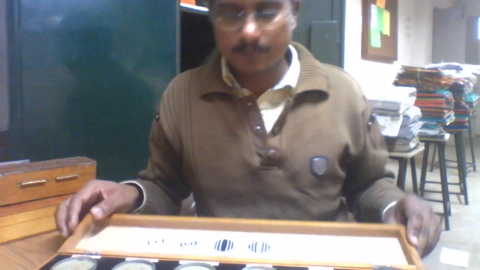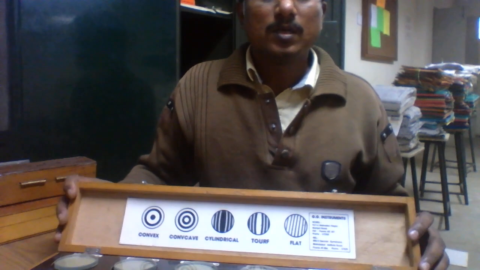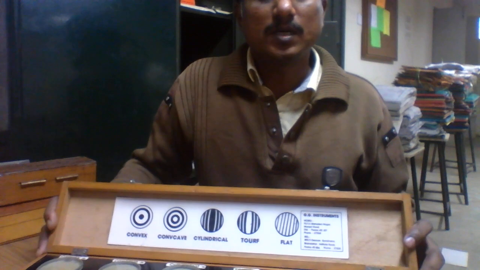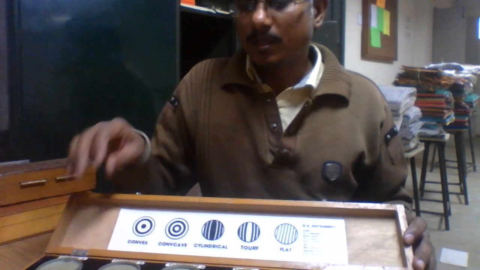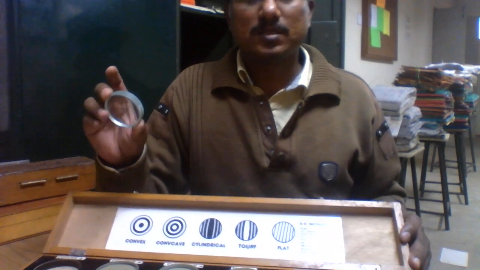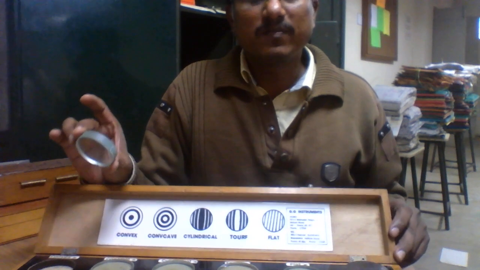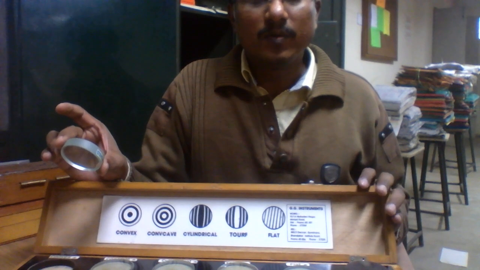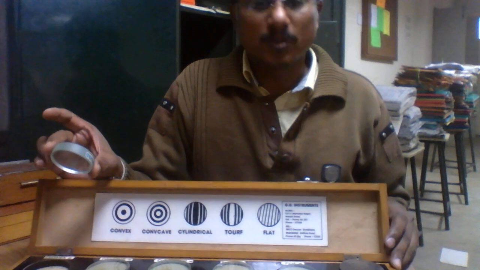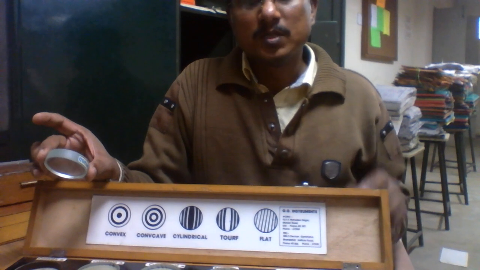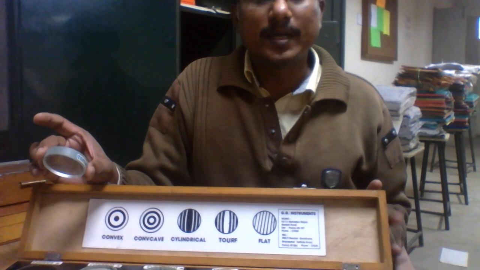Good morning. Today we will see the measurement of flatness or roughness of the surface using optical flats. Optical flats are the wavelength standards. So they work under monochromatic light.